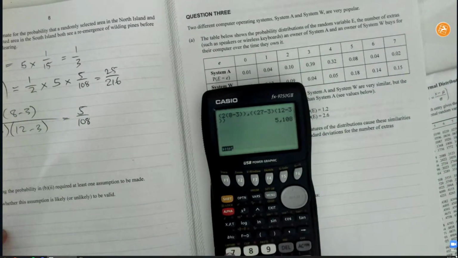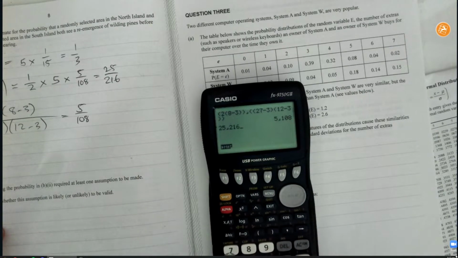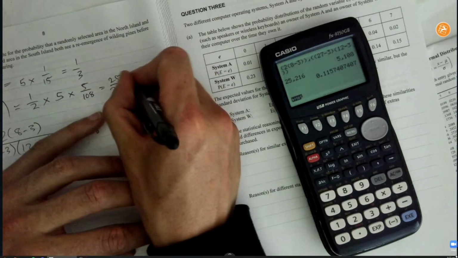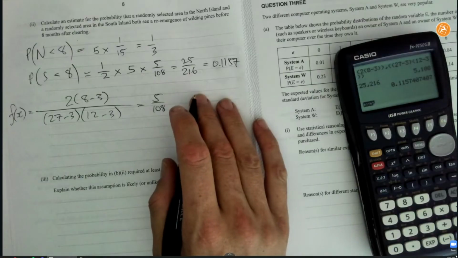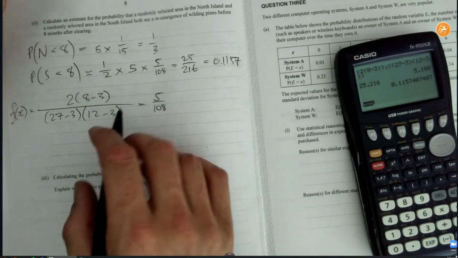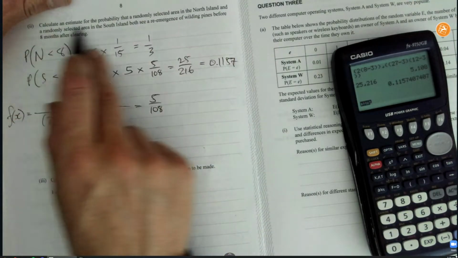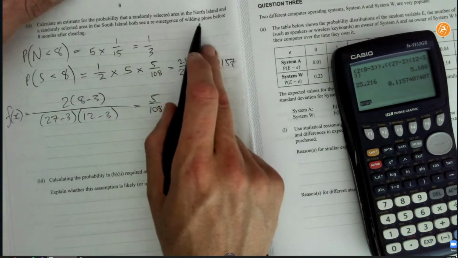Is that a nice number? Yep. No. Yeah, by the way, this could be laden with mistakes, and if you guys really care that much about the answers, you can double check them, but I think my working should be fine. Okay, so calculate an estimate that a randomly selected area in the North Island and South Island both see a re-emergence of wilding pines before that.